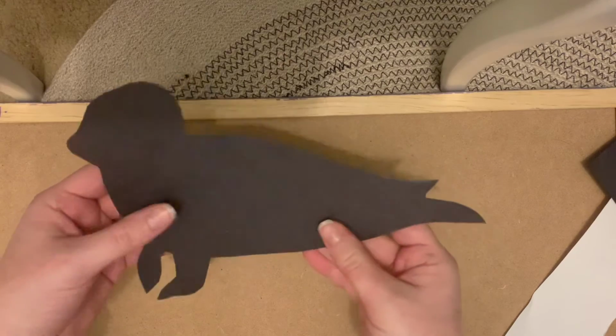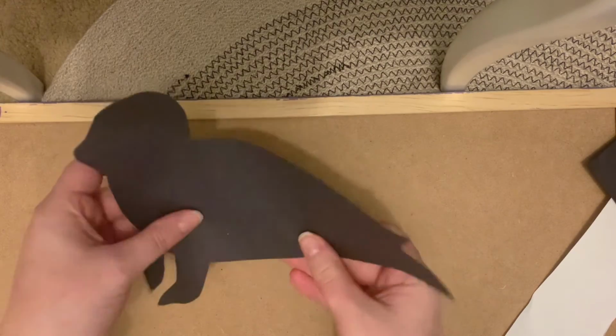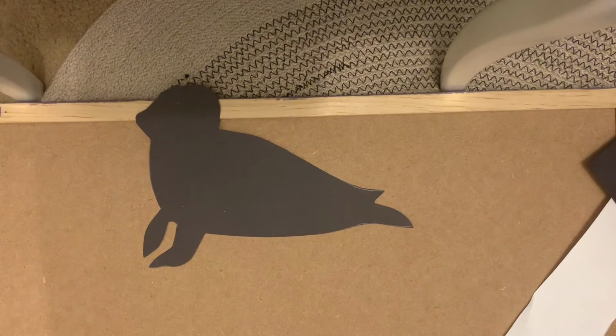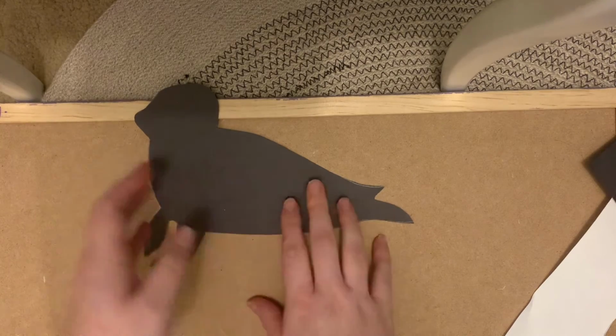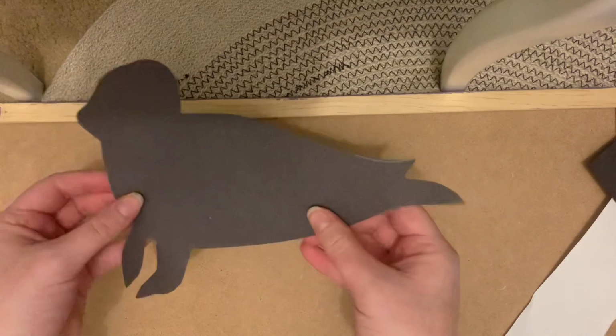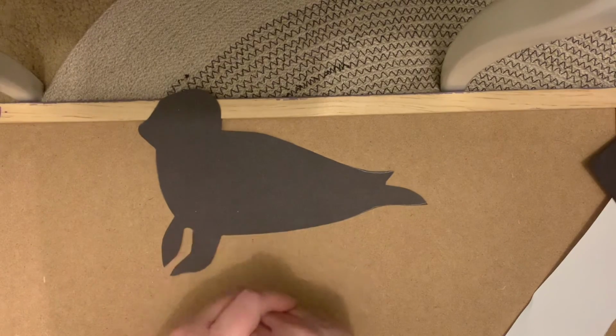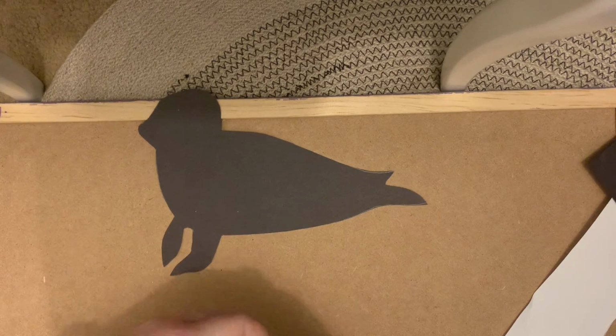Okay, once you get rid of all the cuttings, you will have your silhouette of your animal from our frozen planet. You could put it on a lolly stick, or you can just hold it like this. Okay, well done everyone. See you soon.